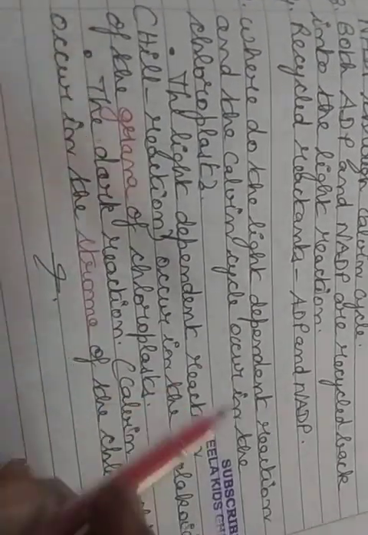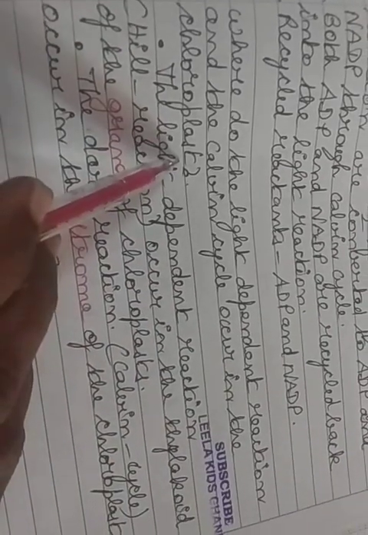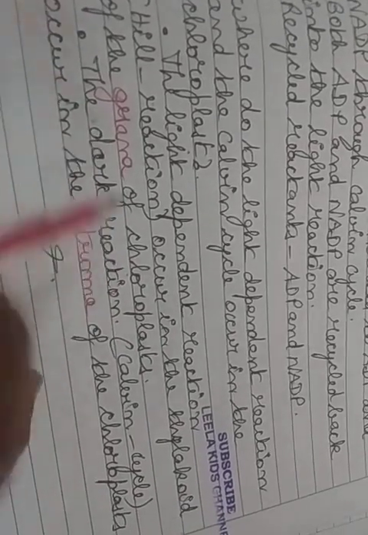Where do the light dependent reaction and the Calvin cycle occur in the chloroplast? The light-dependent reaction, that is Hill reaction, occurs in the thylakoid of the grana of chloroplast. The dark reaction, Calvin cycle, occurs in the stroma of the chloroplast.